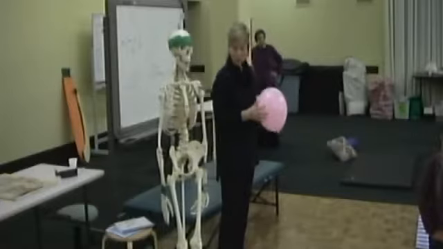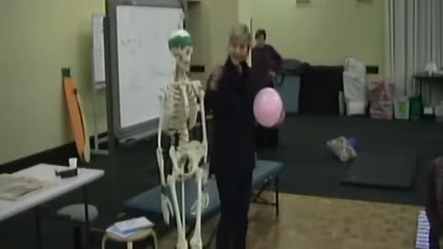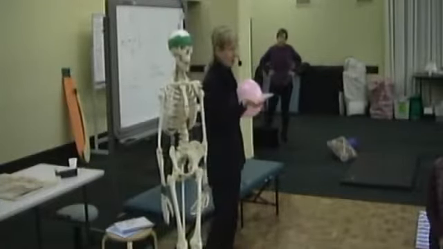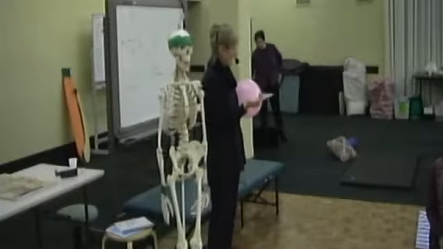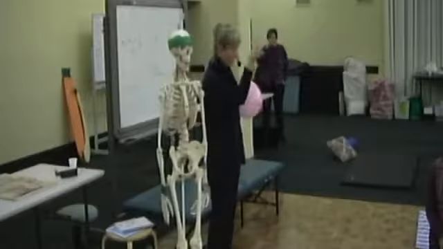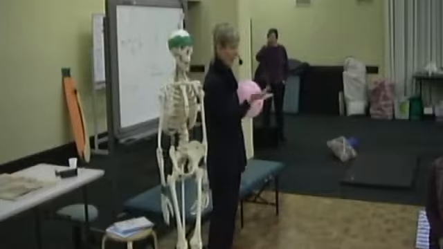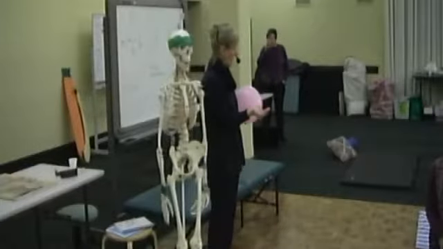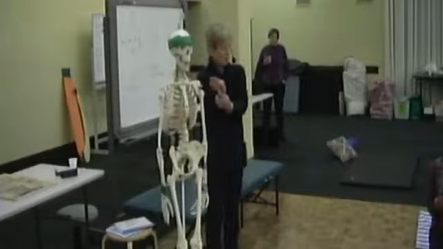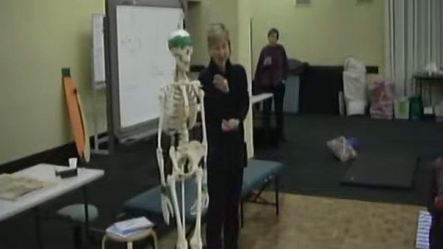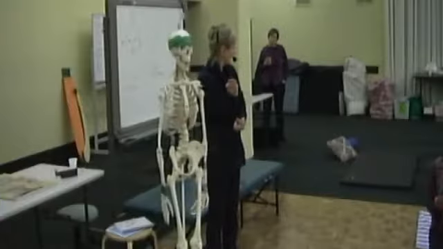You may recall Zoran talking about how the base of the skull has two kind of sit bones. They're not really sit bones because they're not shaped like that. If you cup your hands like that, that would be the shape of the bottom of your skull, about 20 times magnified.